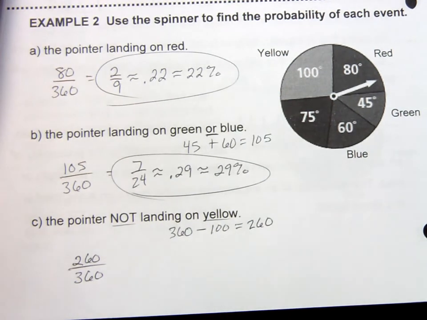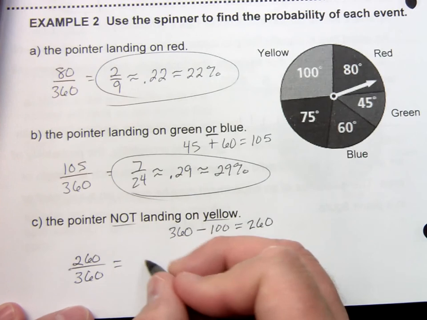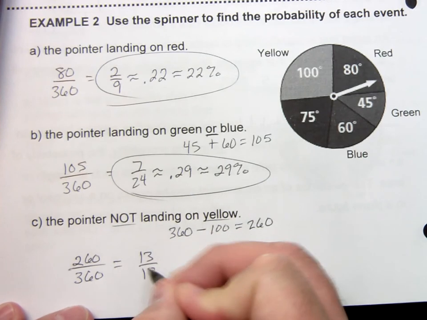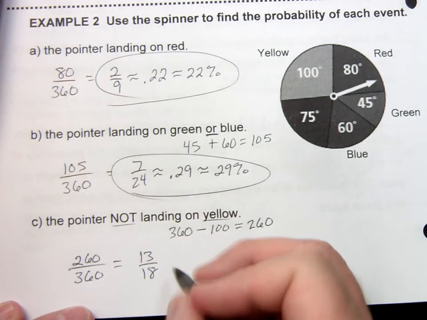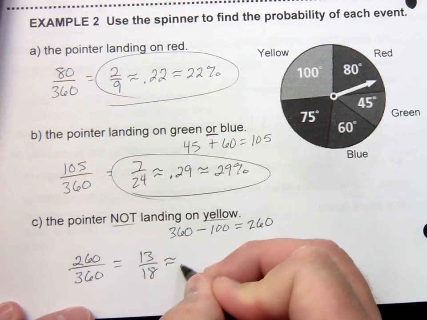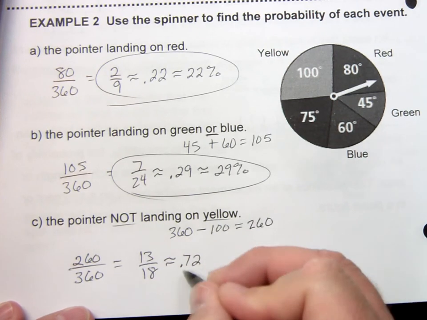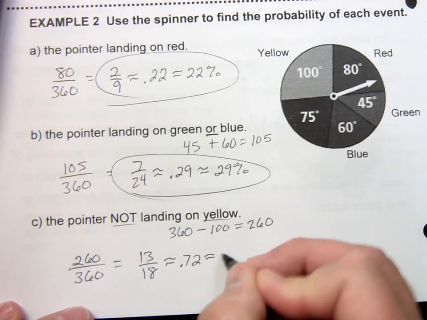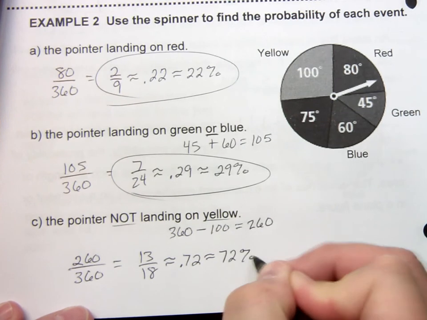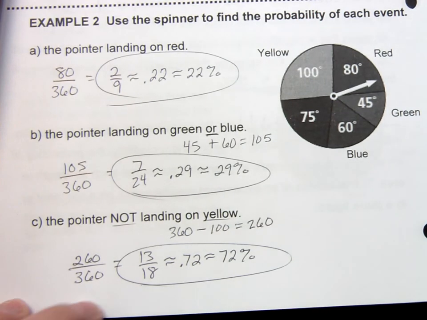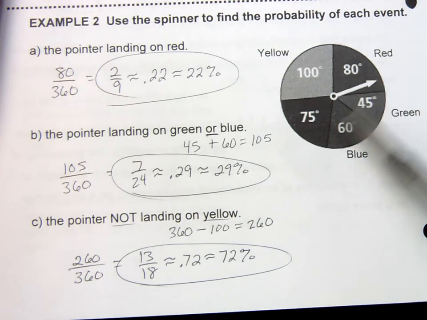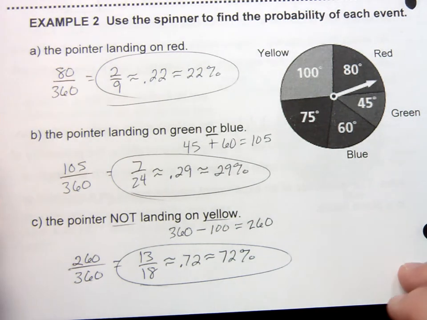And we want to reduce the fraction. And it reduces down to 13 over 18. If we get that as a decimal, it will round to 0.72. And again, we move the decimal 2 places for percentage. That should be 72%. So 72% of the circle is not yellow, so you've got a 72% chance of landing on something that is not yellow when you spin the spinner.